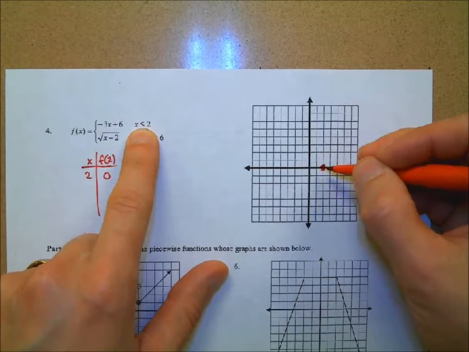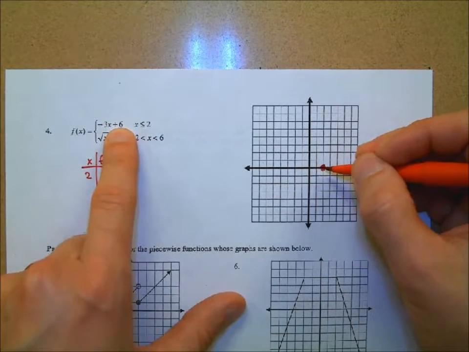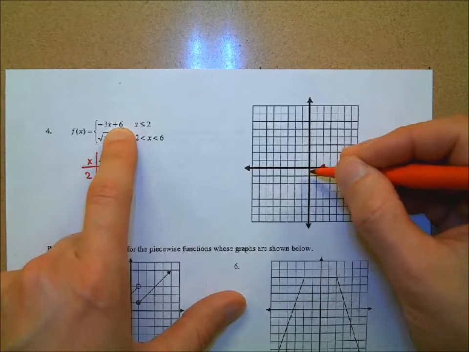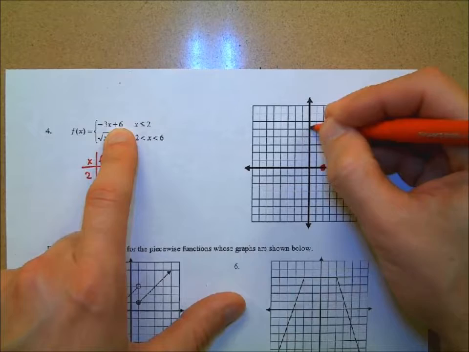Now, some things you can use. Jeff said there's a y-intercept of 6. Is that y-intercept to the left of our point here? It is, so you can use that. So 1, 2, 3, 4, 5, 6.